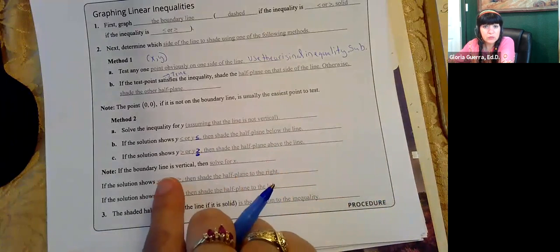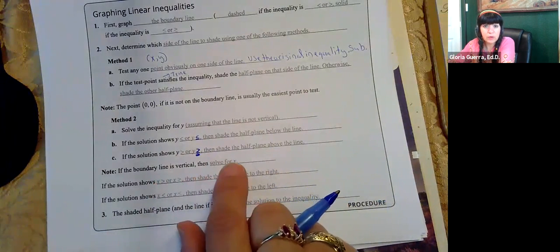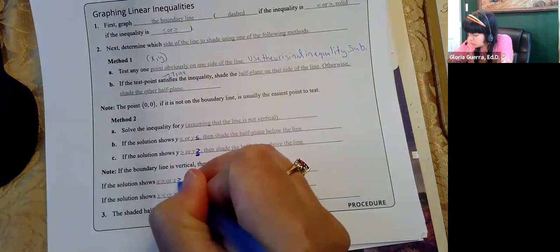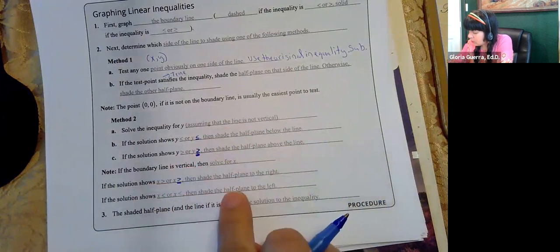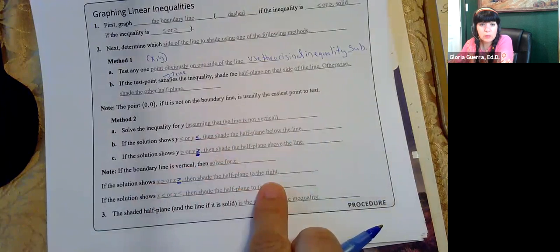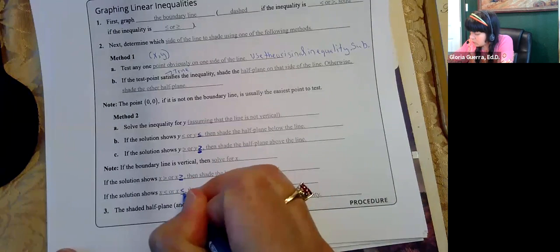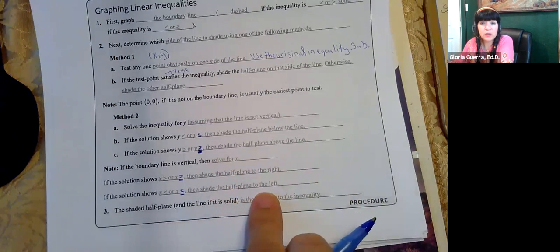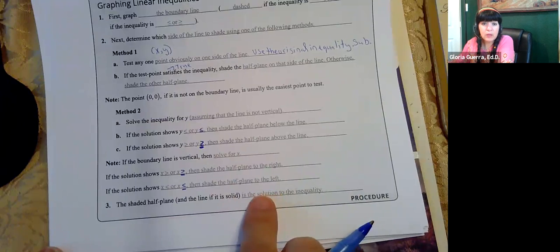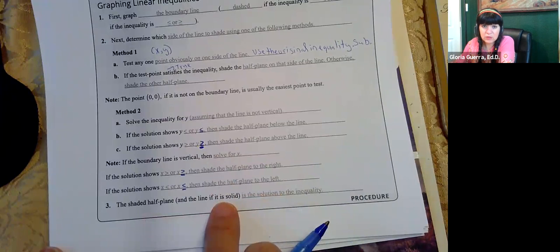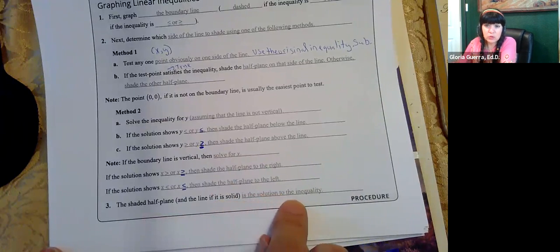Note, if the boundary line is vertical, then you want to solve for x. If the solution shows that x is greater than or x is greater than or equal to, then you want to shade the half plane to the right. But if the solution shows x is less than or equal to, then you want to shade the half plane to the left. And then the shaded half plane and the line, if it's solid, not dashed, is the solution to the inequality.